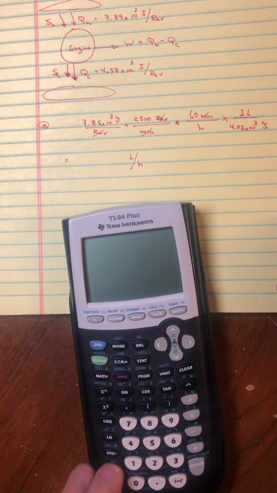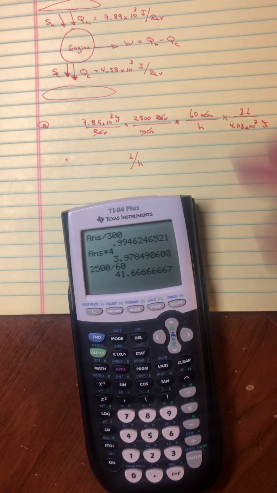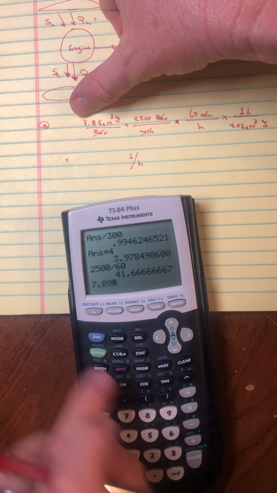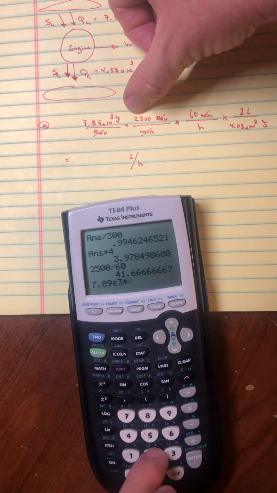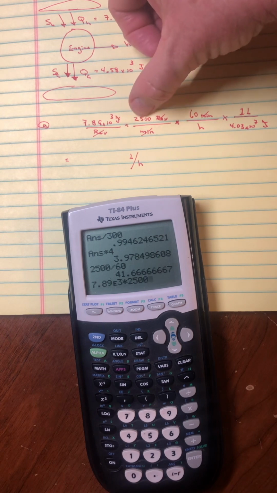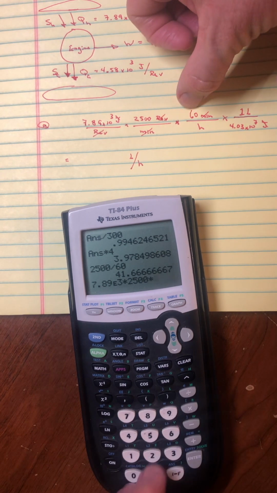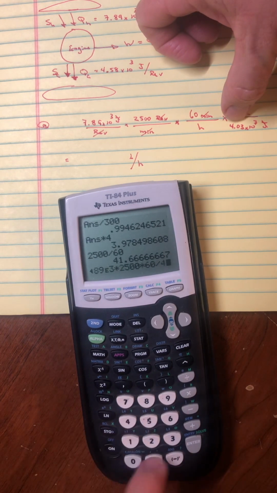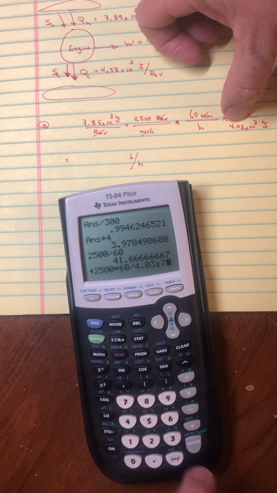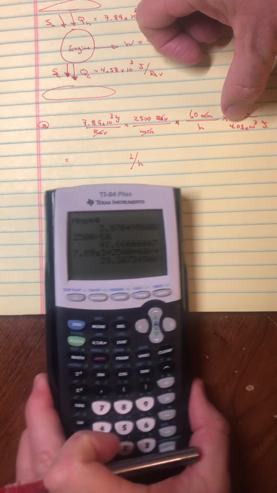Okay. So grabbing my calculator here, I will go the 7.89 times 10 to the third, multiply by 2,500, multiply by another 60, then divide by 4.03 times 10 to the 7th.